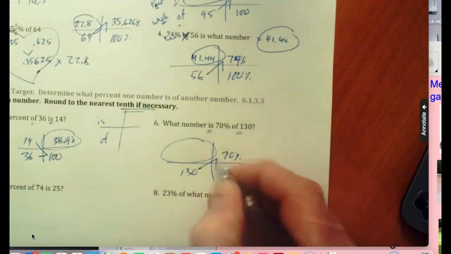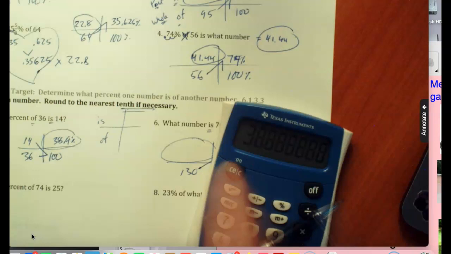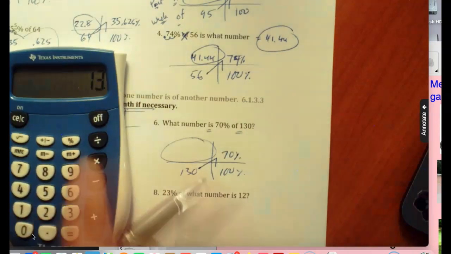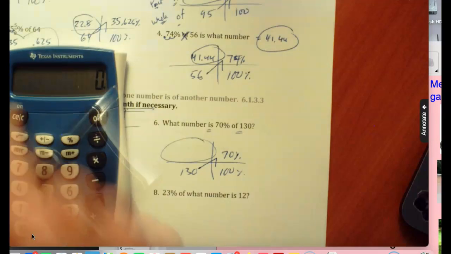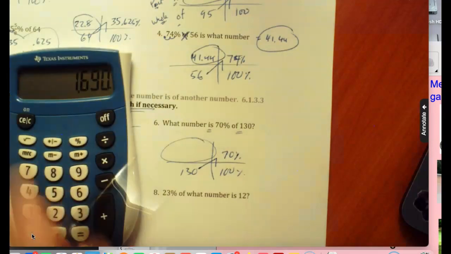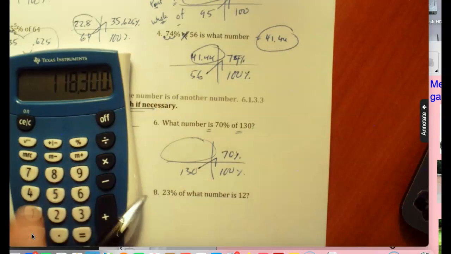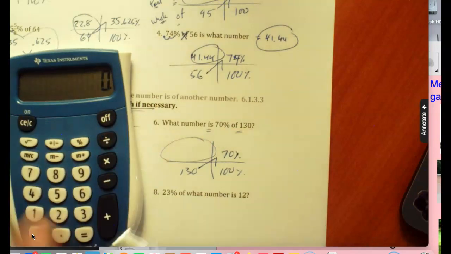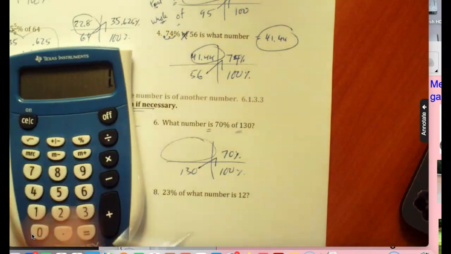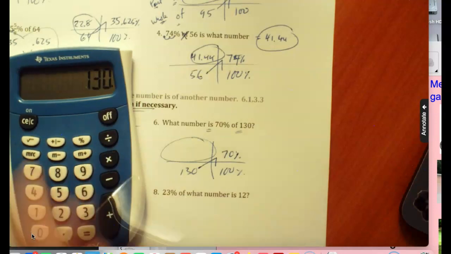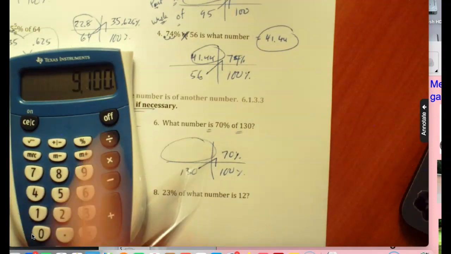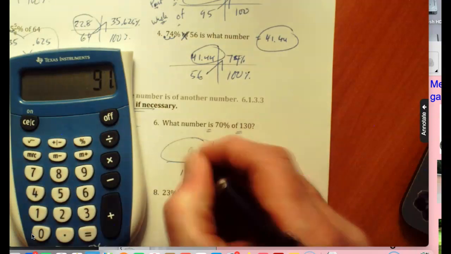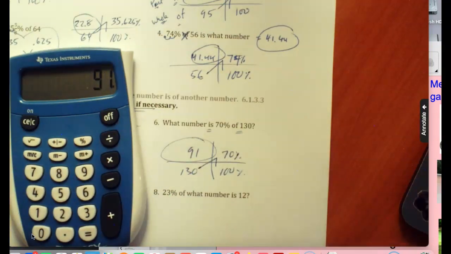So we'll multiply and then divide. Let's go ahead and do that. We'll take the 130 times the 70, and then we will divide that by 100. We get an answer that doesn't make sense. I don't think I cleared. 130 times 70 divided by 100. There's our answer that makes sense. 91. See how, because I did the estimate, I automatically don't write down just any answer. It's like I have a number range in mind.